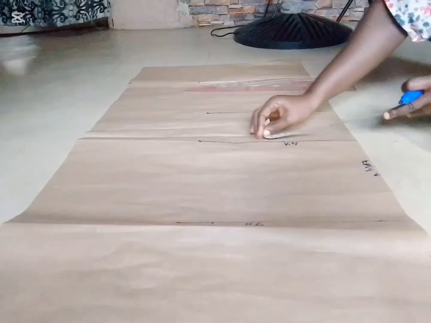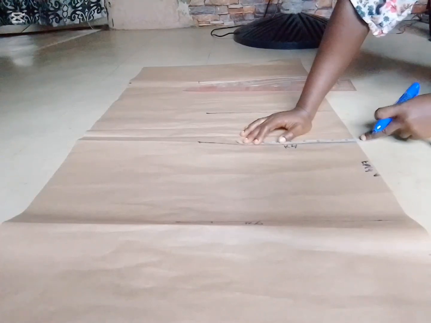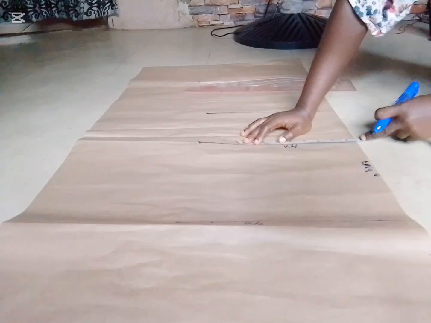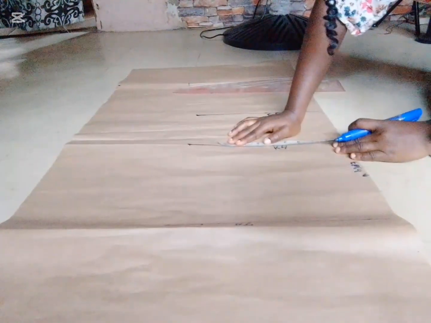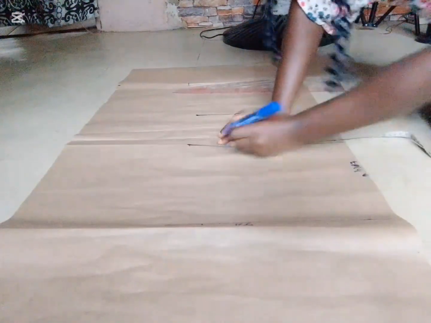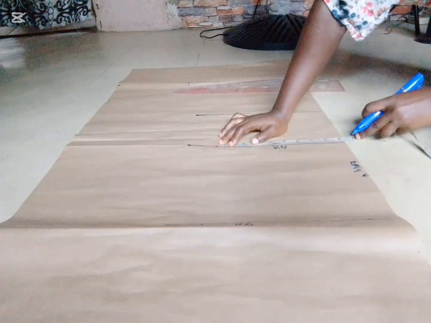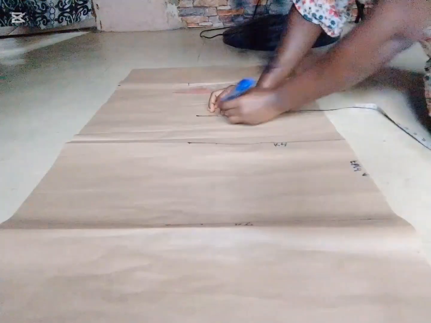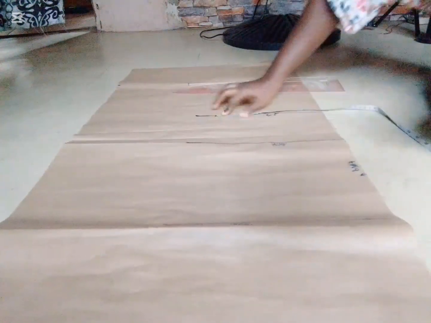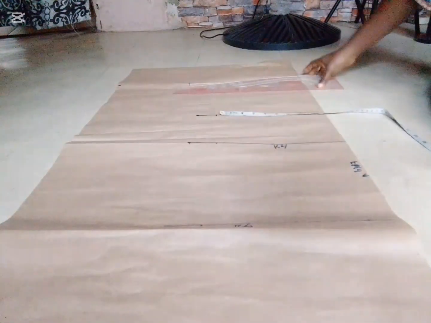So that is what I'm going to measure on the knee length. 37 divided by 4 will give me 9.25. So I'll mark. Whatever I have on this knee length, I'll bring it down here. You see it? So I'm going to connect all these points together.